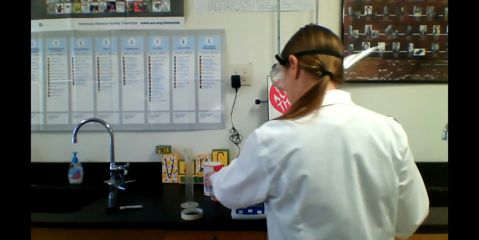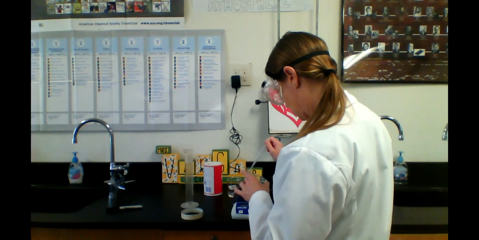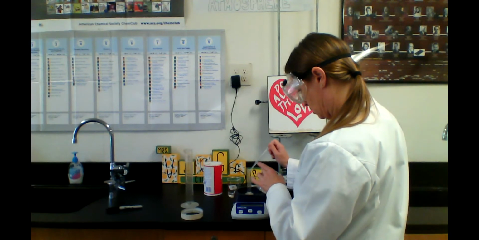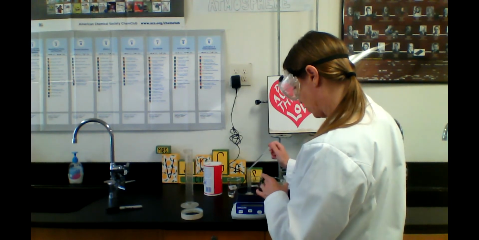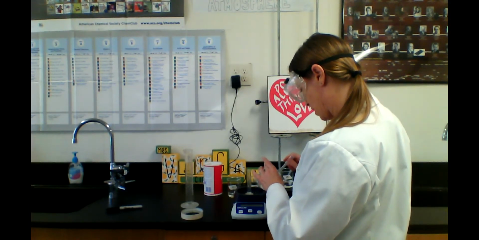Okay. And using my clean water pipette, I'm going to fill this up. And give it one more quick stir. Okay, so we're filling this with our water. Oh, it's not water, it's a solution. With our 5% solution of sodium chloride.